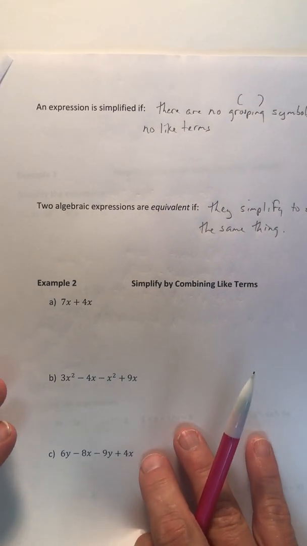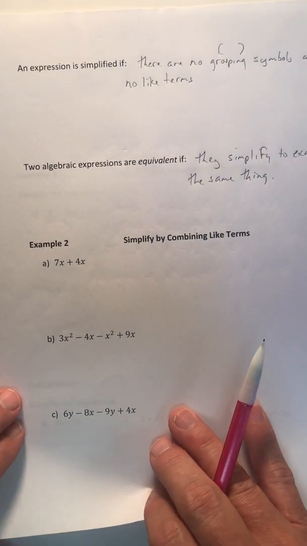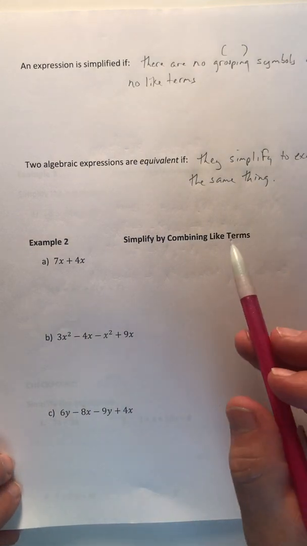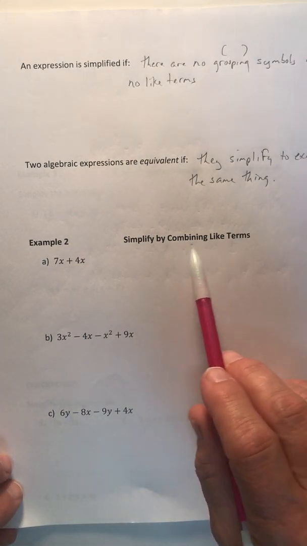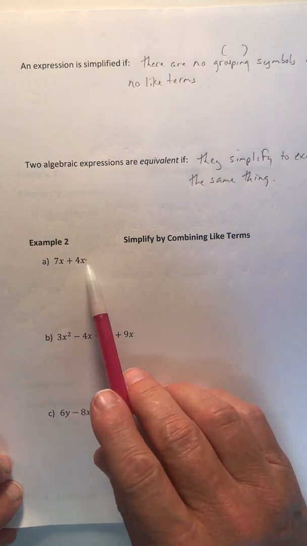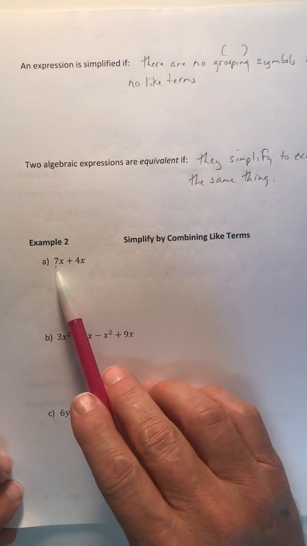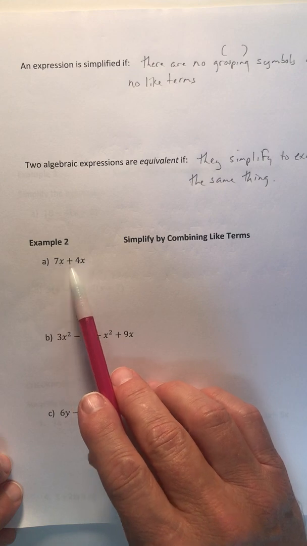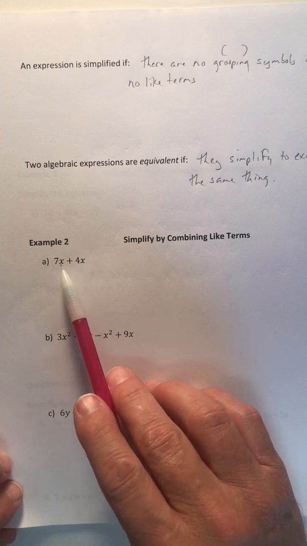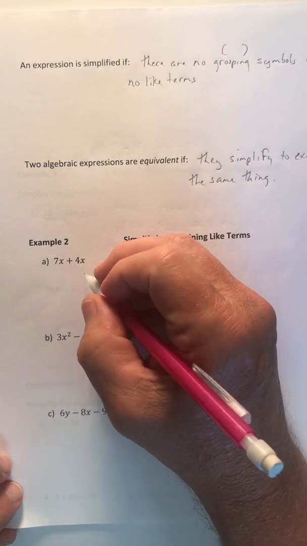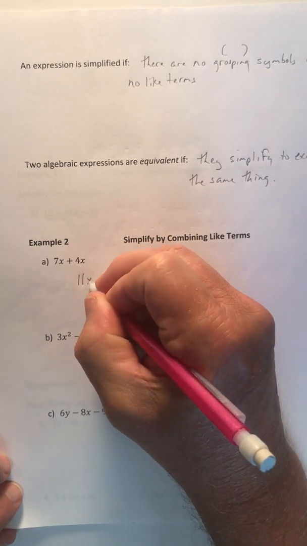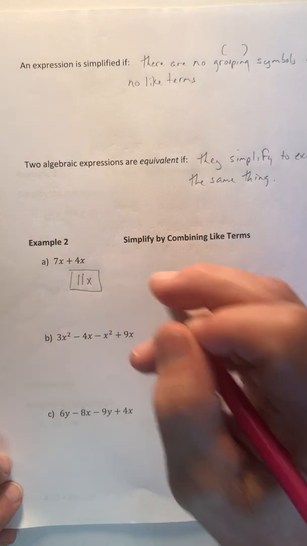All right, so now let's talk about simplifying. One way we can simplify an expression is by combining like terms. So our 7x and a positive 4x, you follow the rule for addition with them, and remember the sign stays in front. So we have a positive 7, a positive 4. That gives us an 11x, and that's simplified.